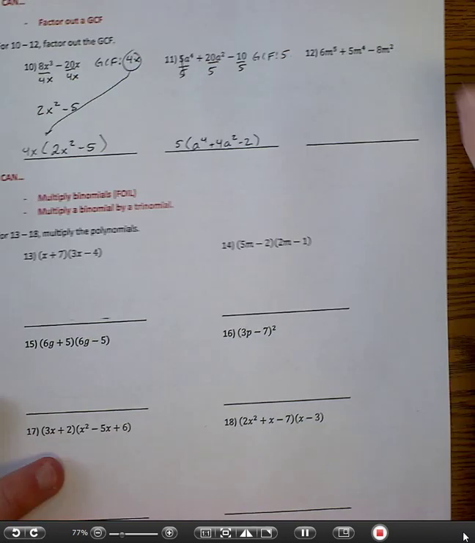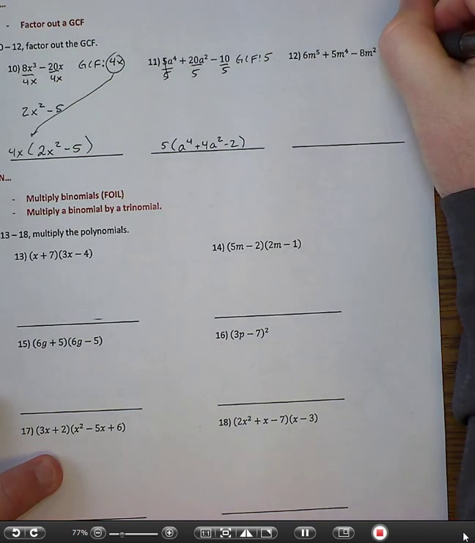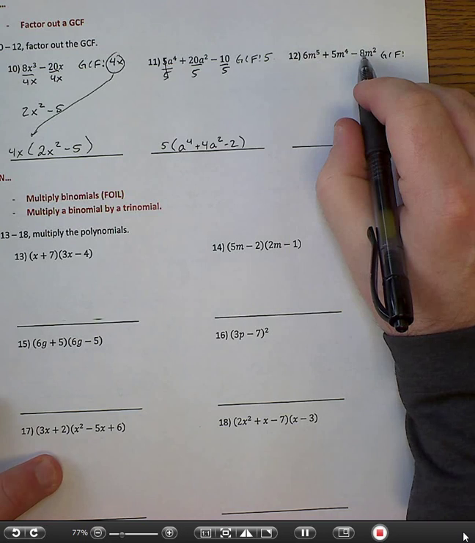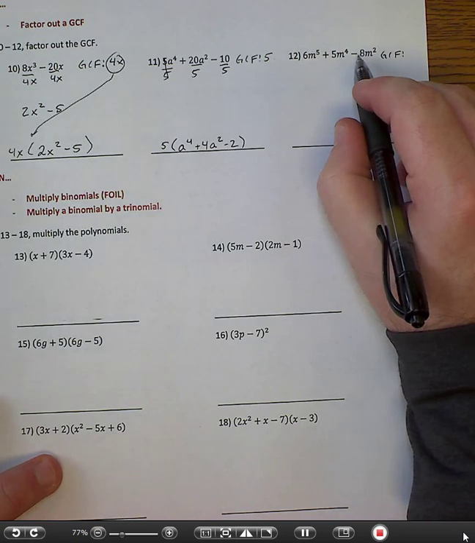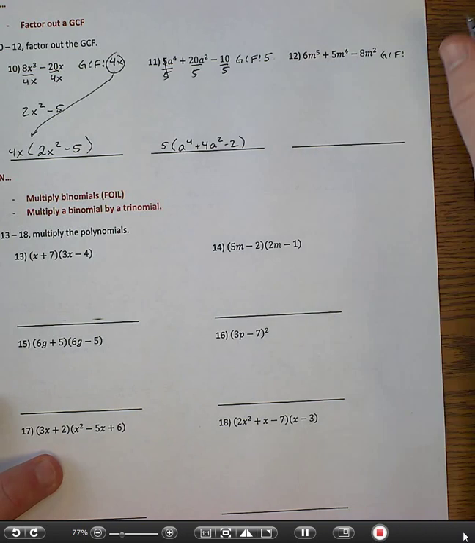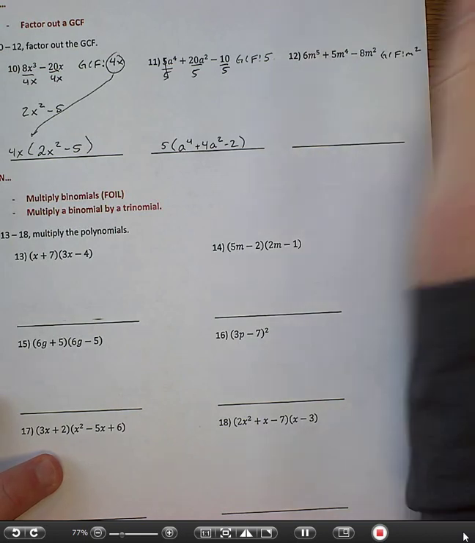12, the GCF on this one, I can't take anything out of the numbers, right? 6, 5, and 8, the only one they have in common is 1. But I can take 2 m's out of all of these. So I'm going to take out m squared. Again, I'm going to write it right here.